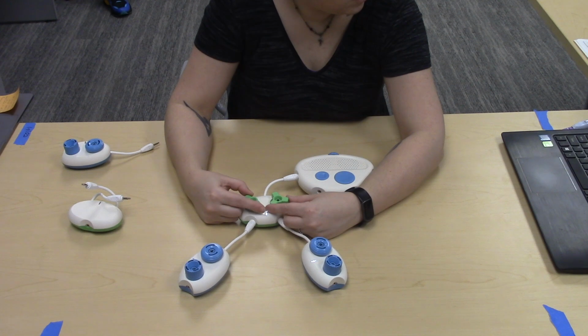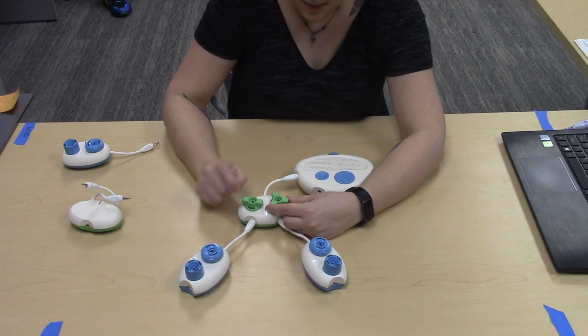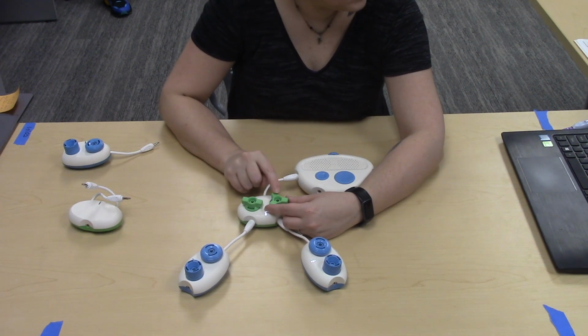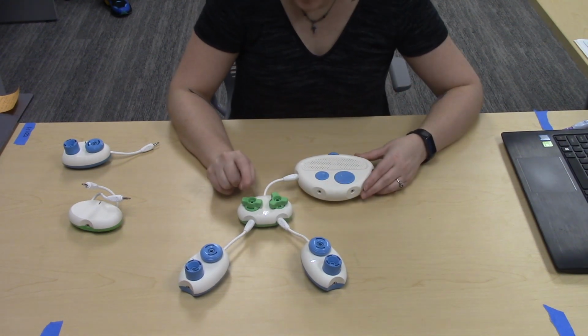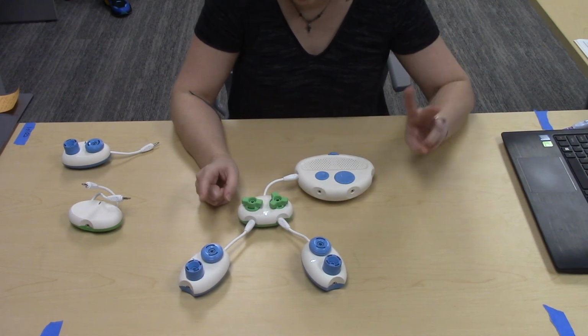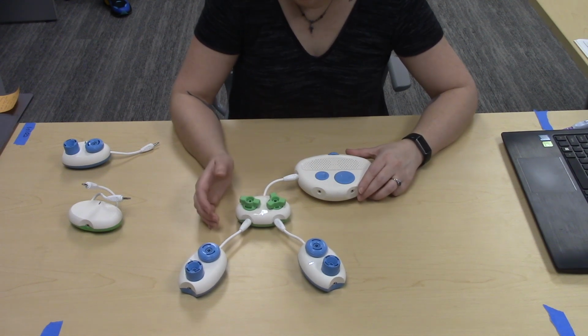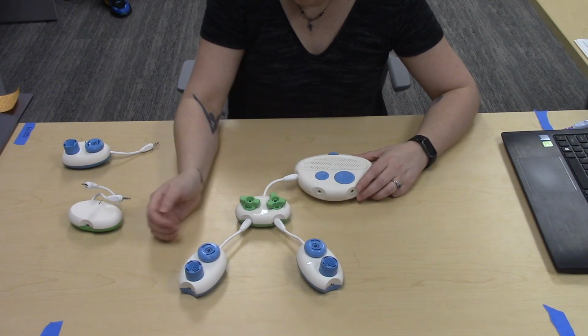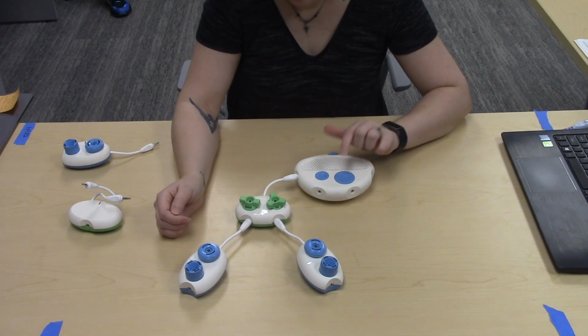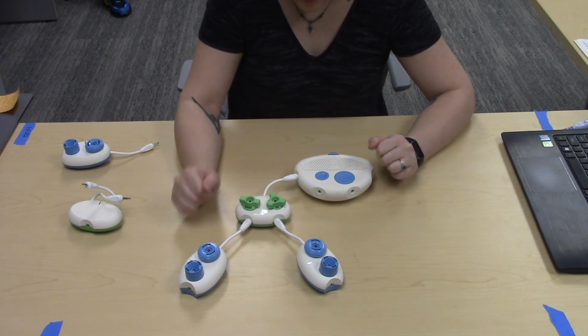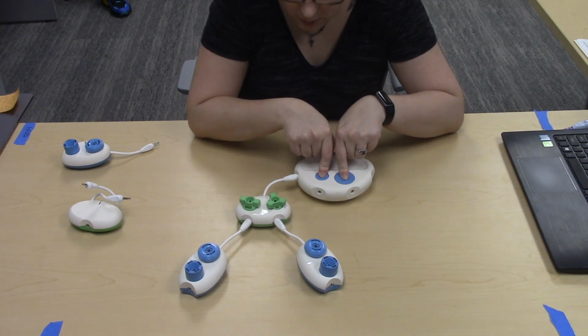If we were to change these, we're gonna move this one. So this one is at 1 and this one is at 2. So obviously 1 is not greater than 2. Therefore, it should play this sound. Let's see. Yay. We'll listen to the code.